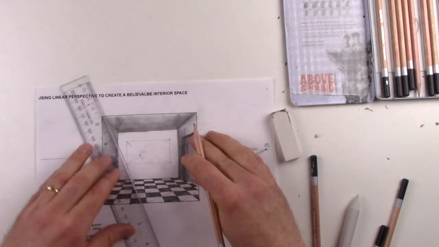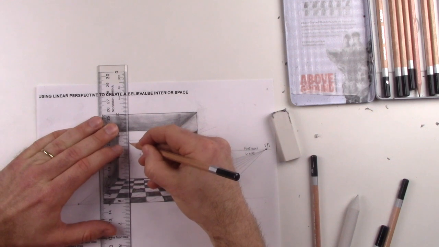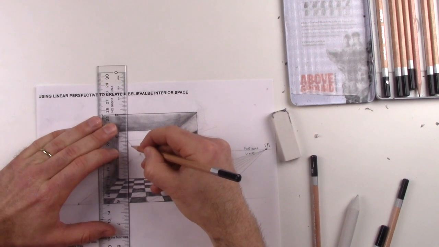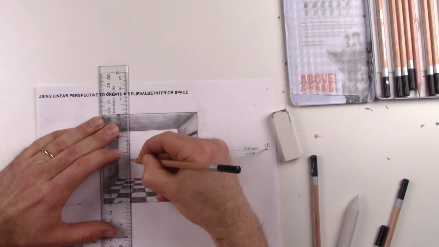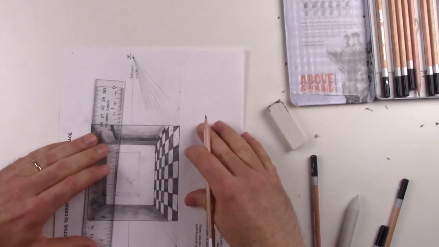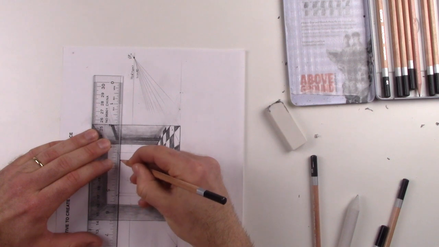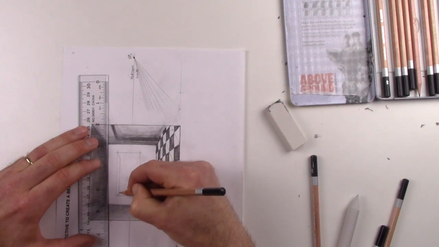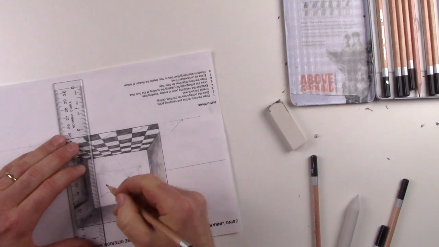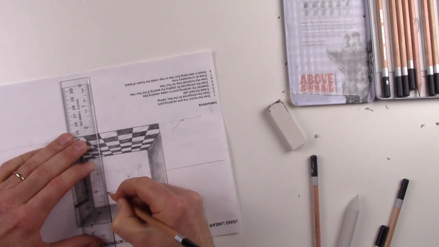Like so. And now I'm going to create the recess. Again, just lining up the ruler, sliding it over to create a parallel line. And I'm going to do this for all four sides, making sure this time that I'm intersecting where the parallel line meets the orthogonal. I'm going to just go all the way around all four sides.